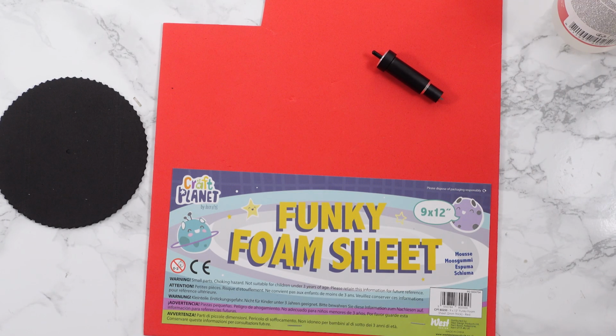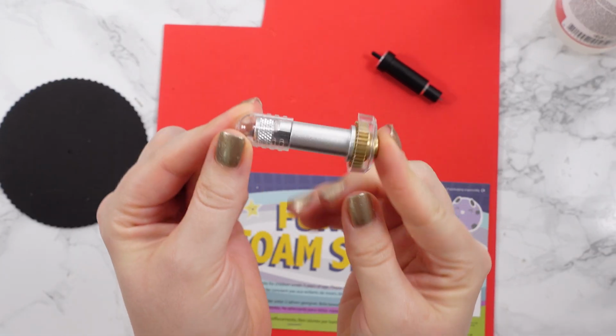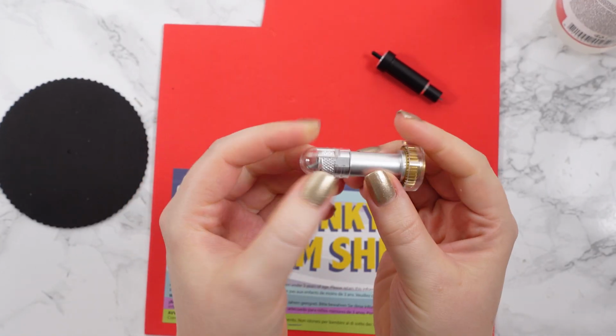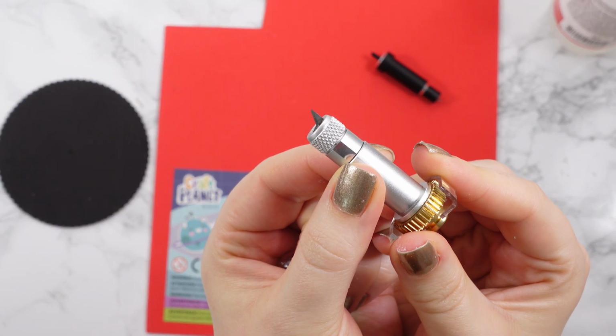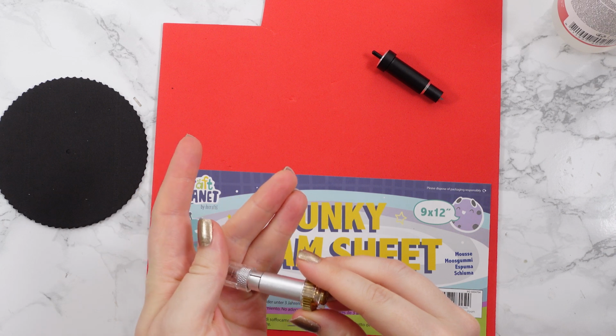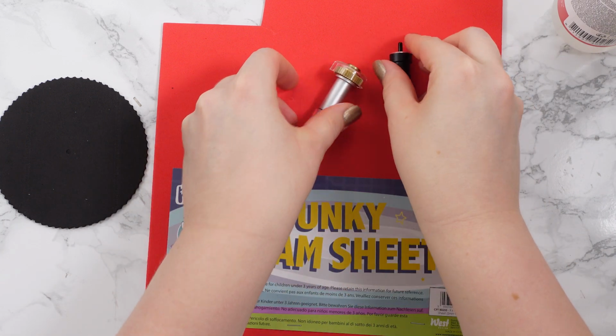If you've got a Cricut Maker, Maker 3 or Maker 4, then you can also use the knife blade. This is the one that looks like a scalpel inside of there. And both of these will work for the fun foam.